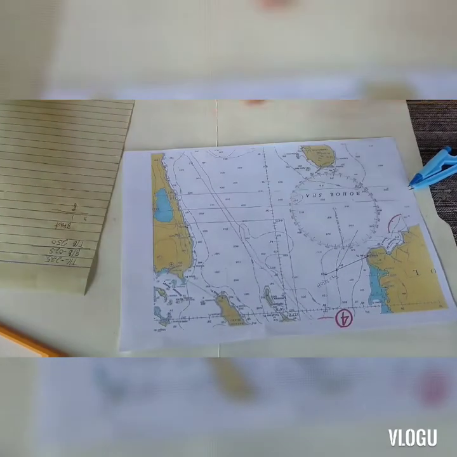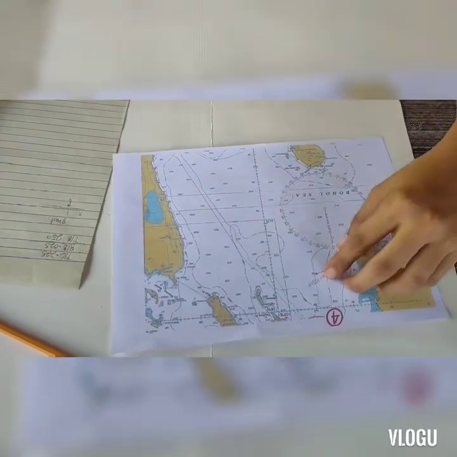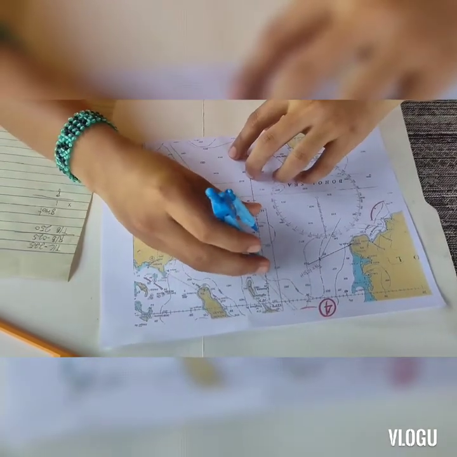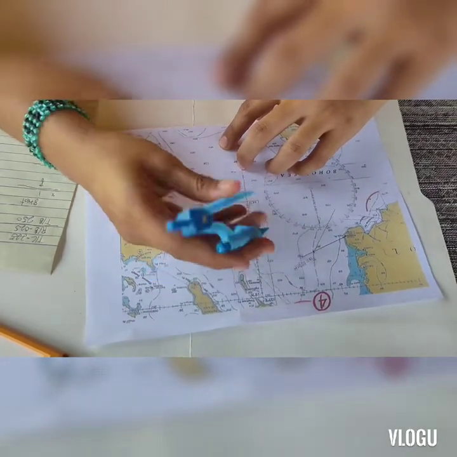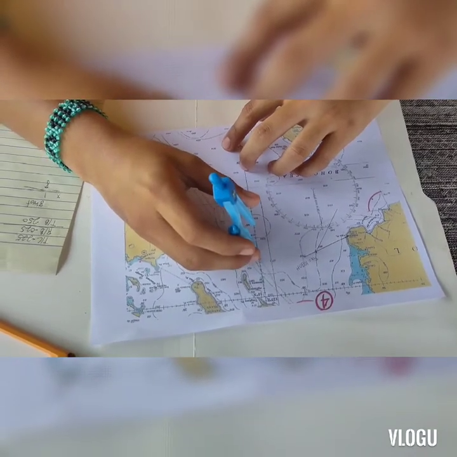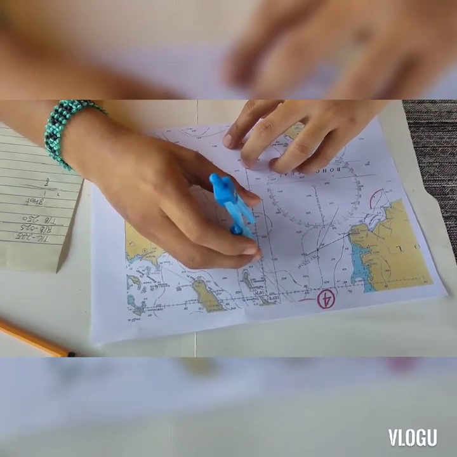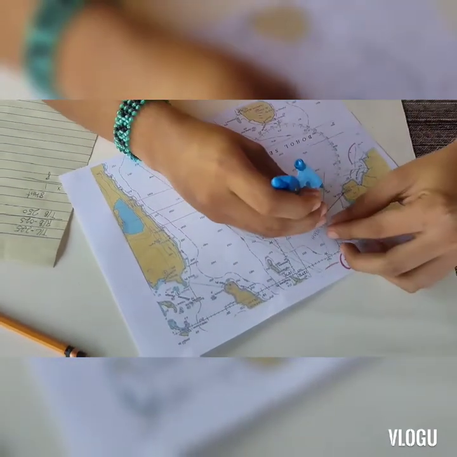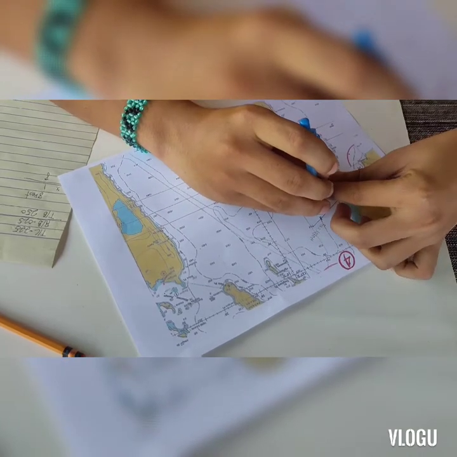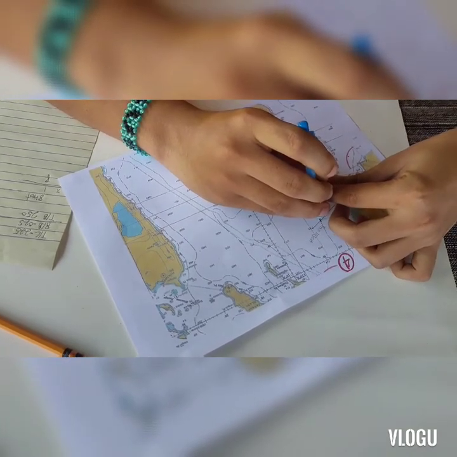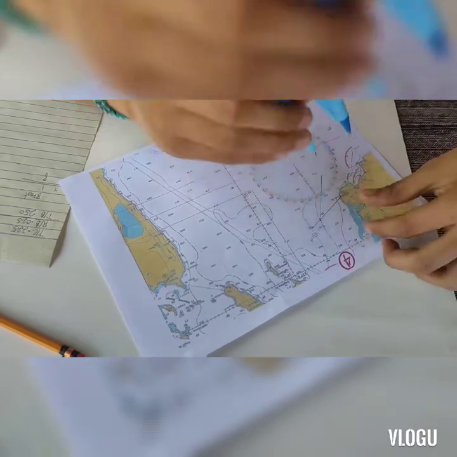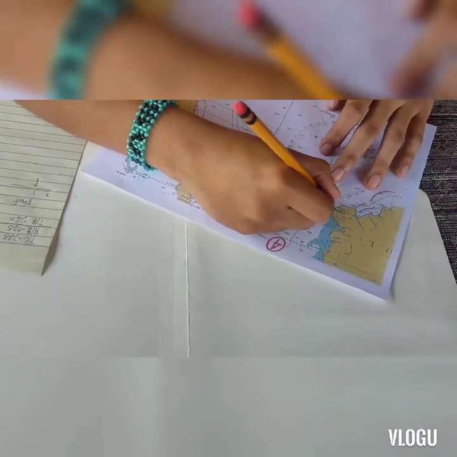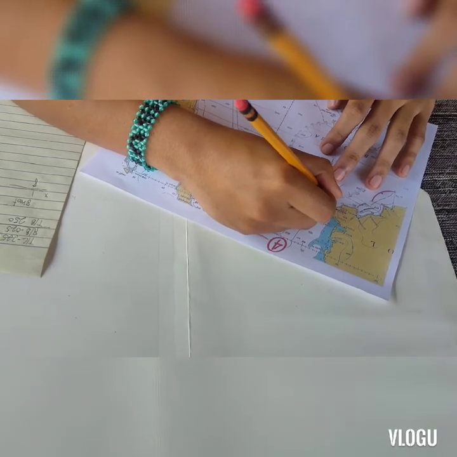So we must plot the distance from the fixed position of 8. So there's our dead reckoning located.